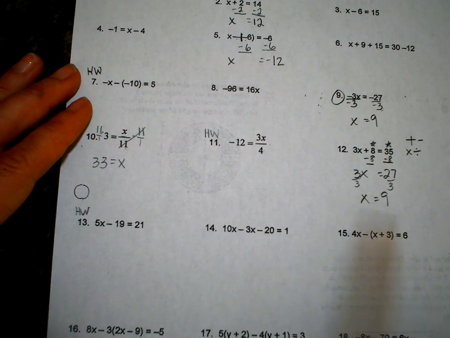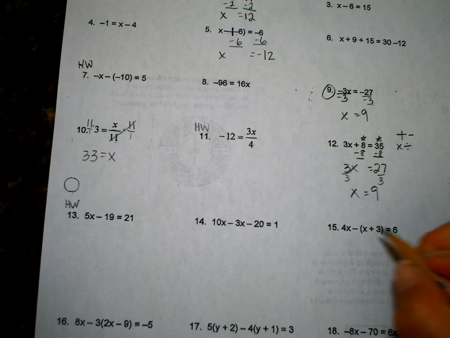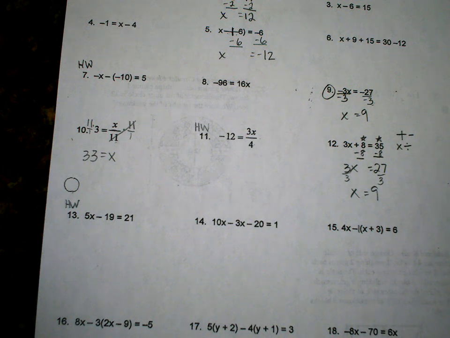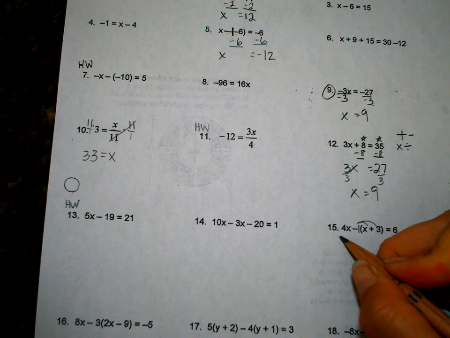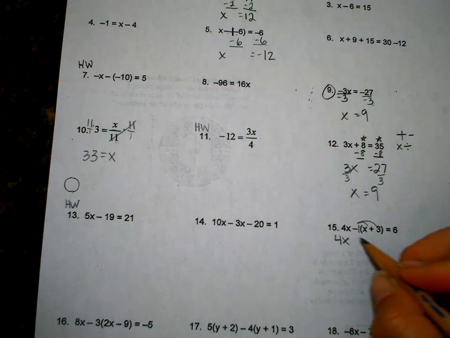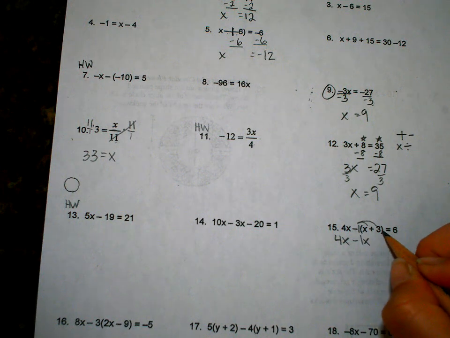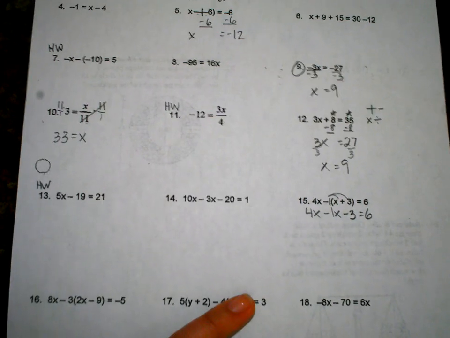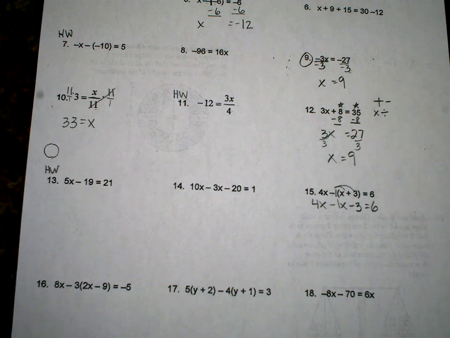Now we're getting into multi-step. Let's jump to 15. There's a parentheses in it. This is like a negative 1 on the outside, so I'm going to distribute it. Just the negative 1 gets distributed. The 4x in front just hangs and stays. Now I'm going to distribute: negative 1 times x, negative 1 times 3. So now I've got a multi-step equation. Combine like terms. I have x's on the left-hand side, a 4 in front and a 1 in front.